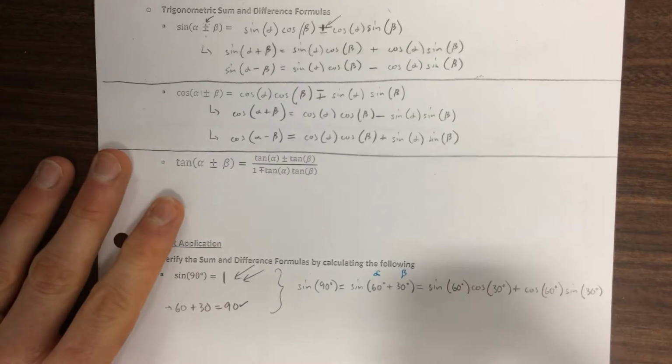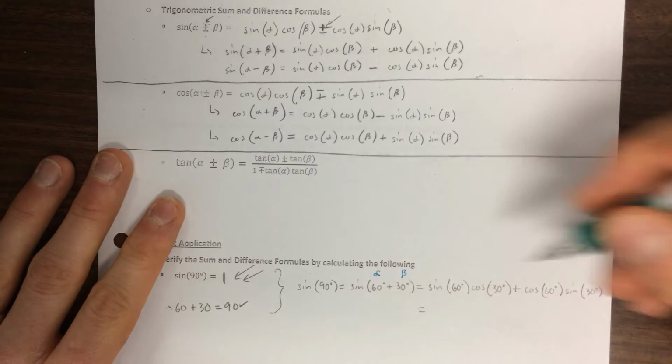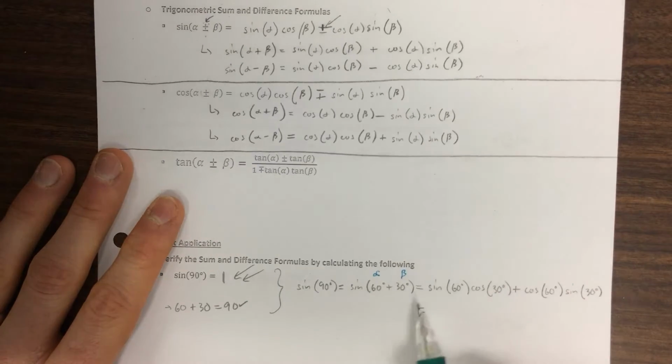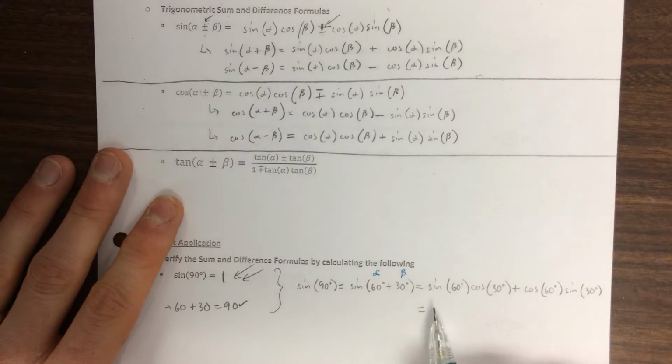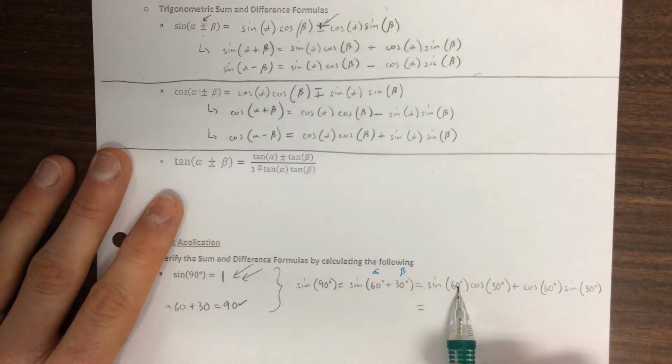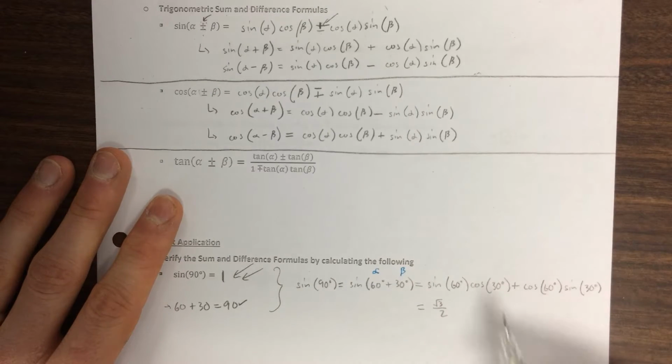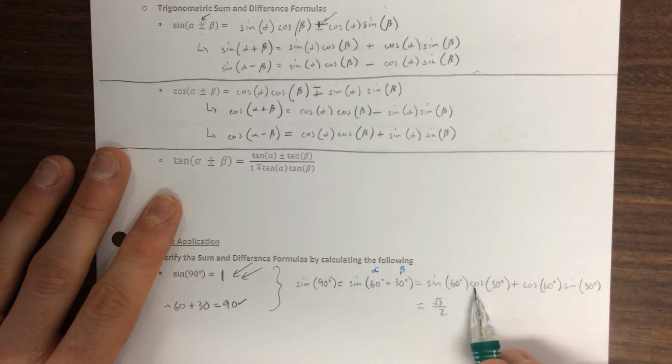Now what we can do is say, okay, now we can go to our unit circle and figure out what each of these values are. So if we wanted to figure out what sine of 60 degrees is, in terms of radians, 60 degrees is pi over 3, and sine at pi over 3 would be square root of 3 over 2. Cosine of 30 degrees is equivalent to pi over 6 in radians.